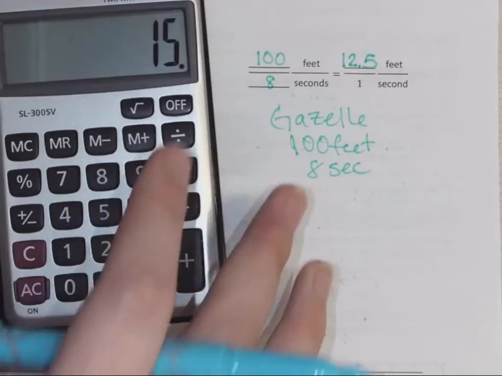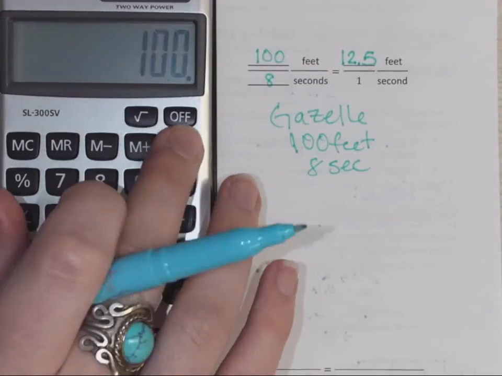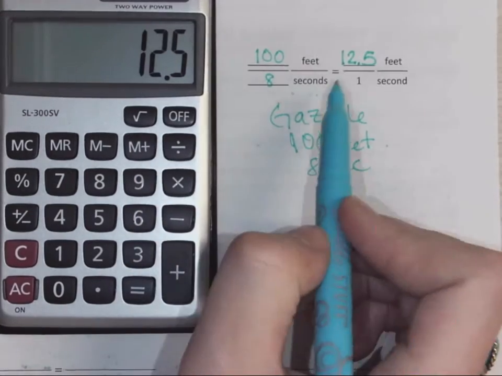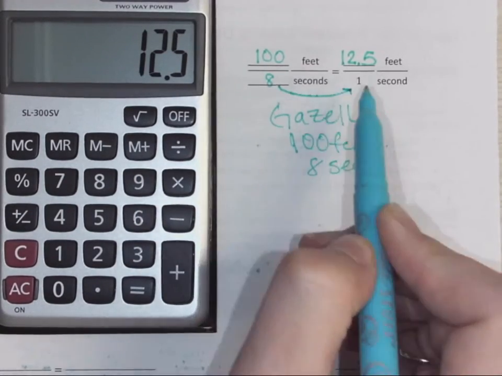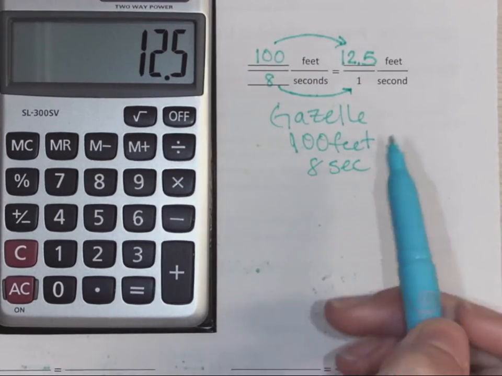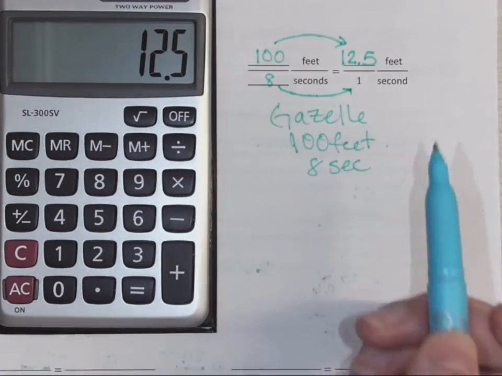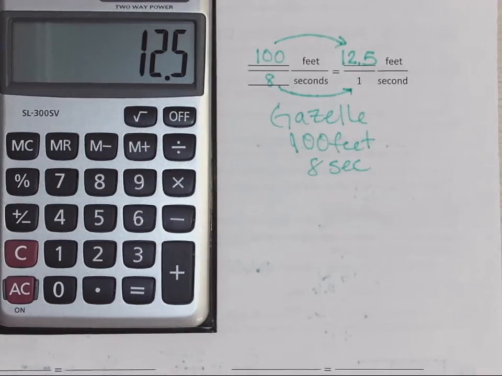So, again, to find the answer, you're dividing 100 by 8 because 8 divided by 8 gives you 1. You have to do it also on the top. Or you can say my rate is in fraction form and fractions are division, 12.5.